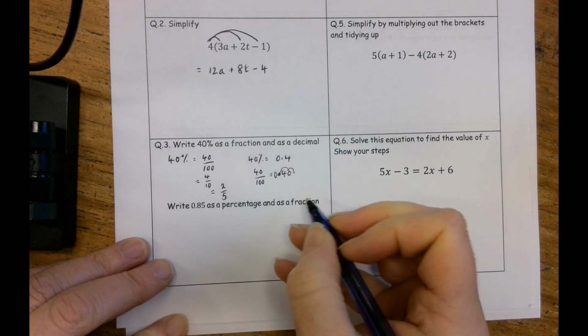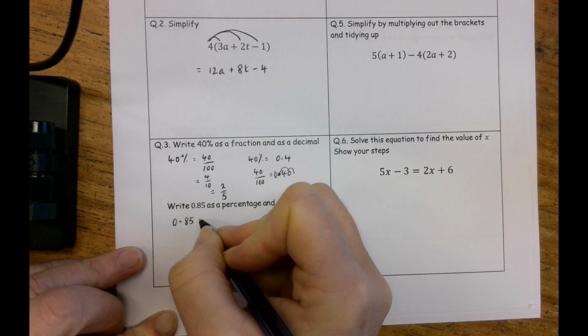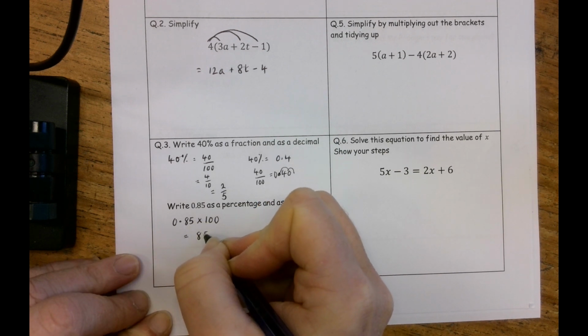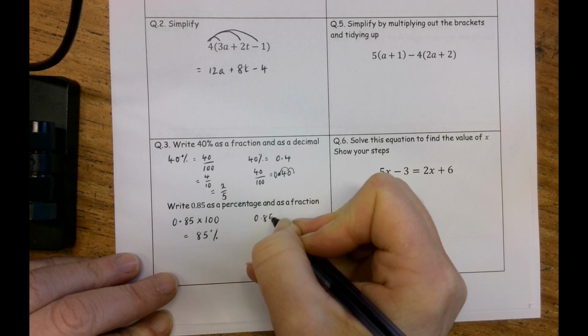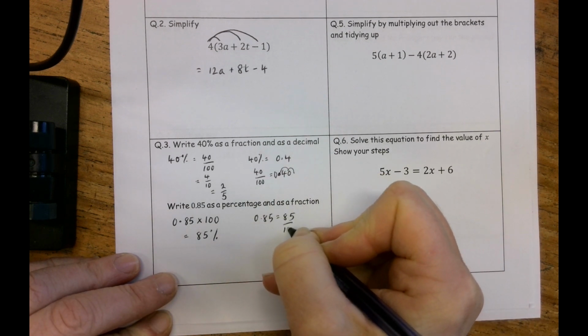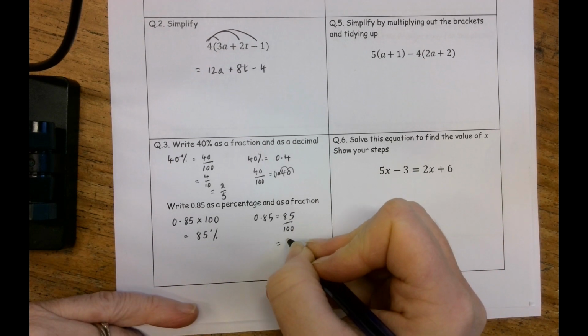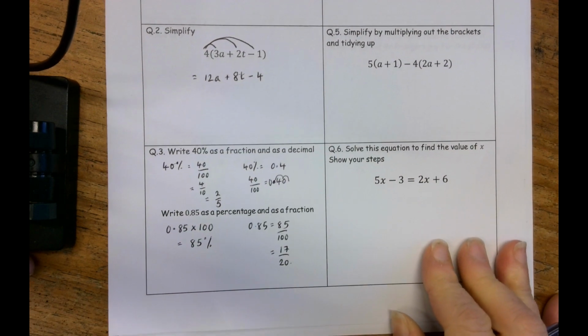Okay. Right, write 0.85 as a percentage and as a fraction. Multiply by 100 to write it as a percentage, so 85%. 0.85 is 85 over 100, which will simplify if I divide above and below by 5 to 17/20. Always remember to simplify.